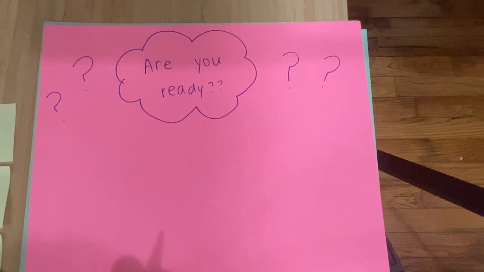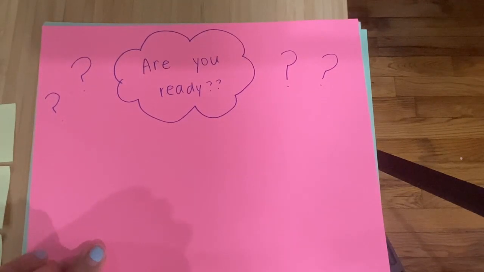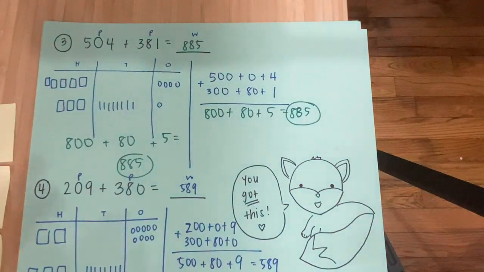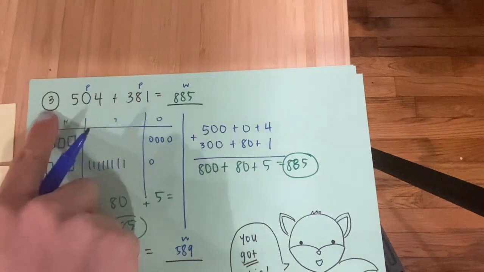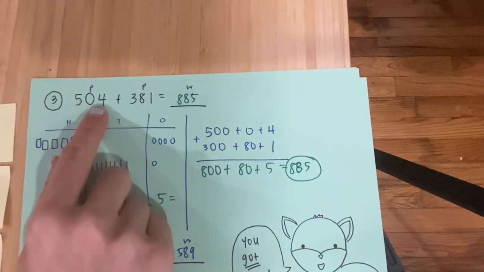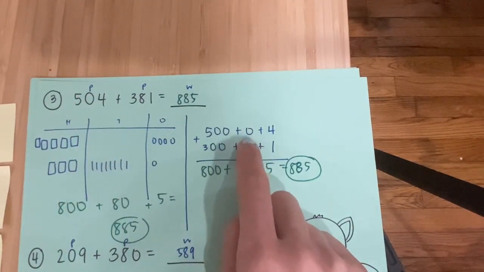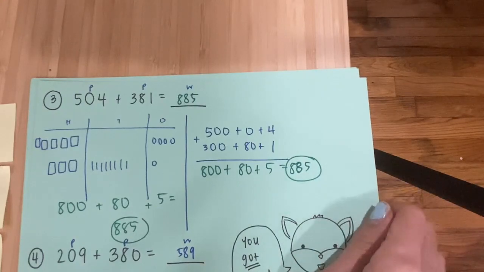Are you ready? Only press play if you're ready to see the answers. Okay, I'm gonna move it. Okay, so the answer to question 3 was 885. Something that was tricky about this one is in 504, there's 0 tens, so you should have 0 tens over here, and a 0 in the tens place in expanded notation.